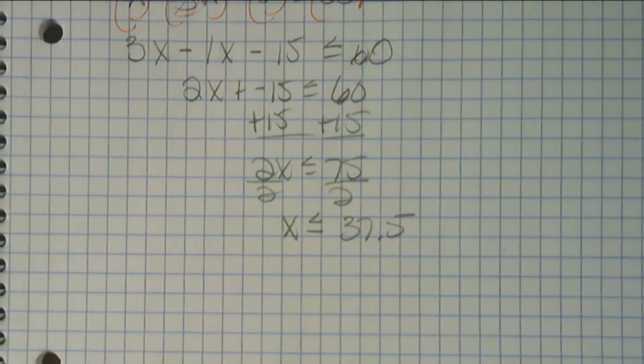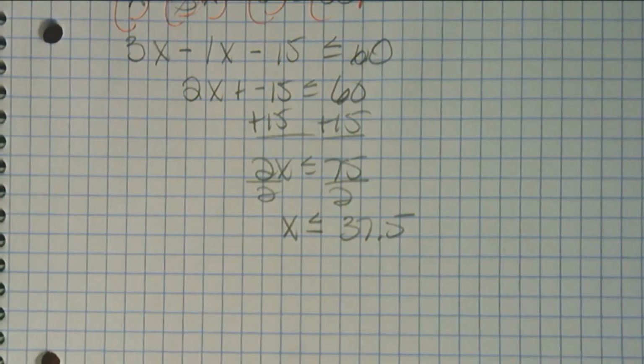Remember what your information is. If that was number of things, we could say 37.5, but then we'd have to make sense of whether we can have a half a thing. But since this is money, it's 37.5.